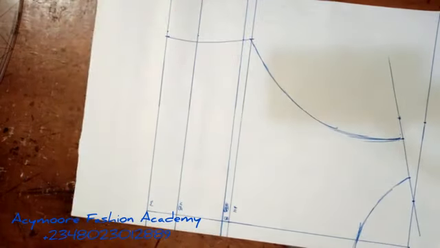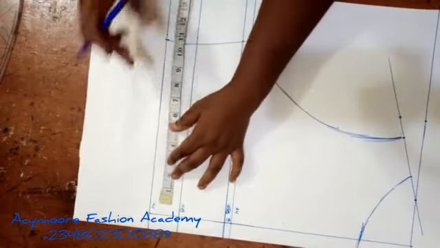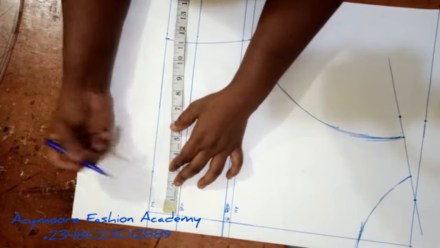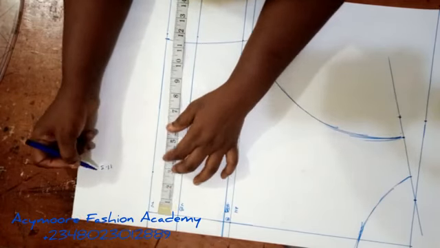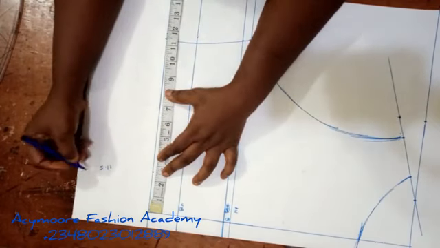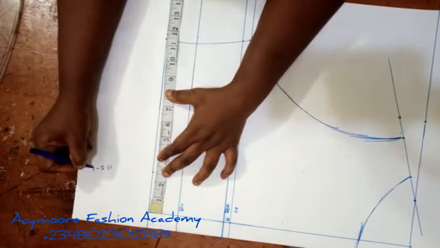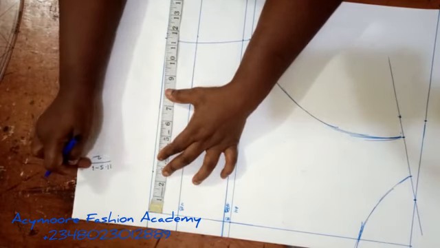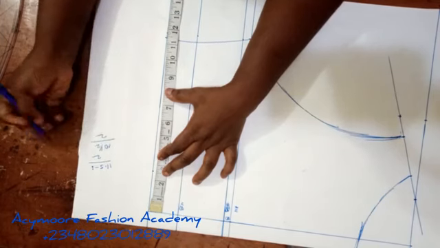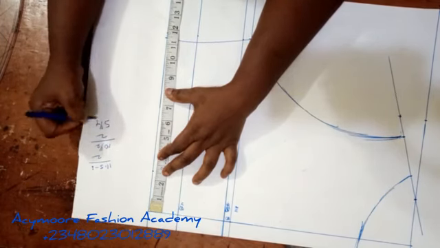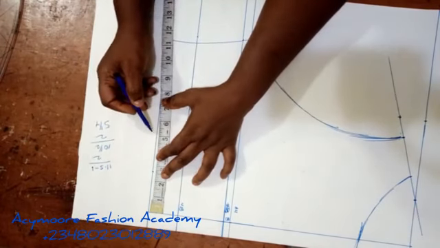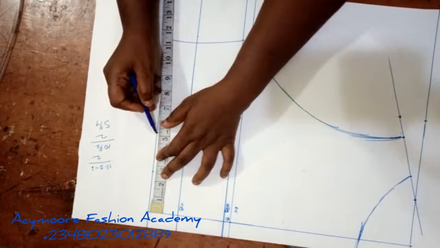So to get my back dart, there's a method I usually use. Our calculated waist on this line, we used 11 and a half. Can you remember? 11 and a half. So we're going to say 11 and a half minus 1, and then we'll divide by 2. 11 and a half minus 1, we get 10 and a half. 10 and a half divided by 2, we have 5 and a quarter. So we're going to put 5 and a quarter here. So that's my 5 and a quarter point.